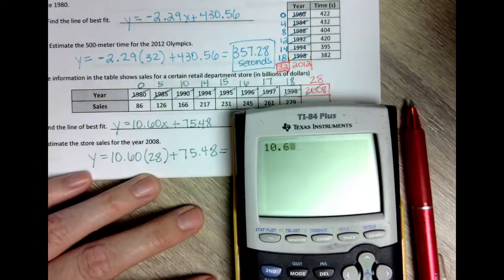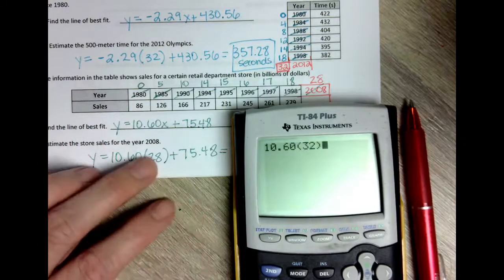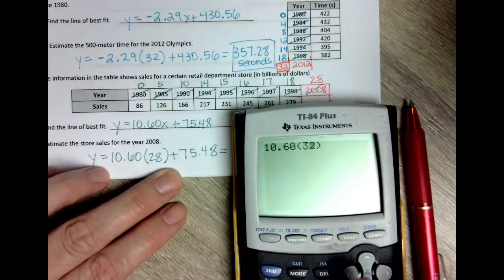A friend of mine would always say calculator. I'm still not sure if he was serious. I don't know.